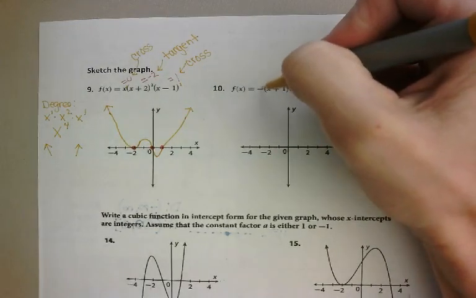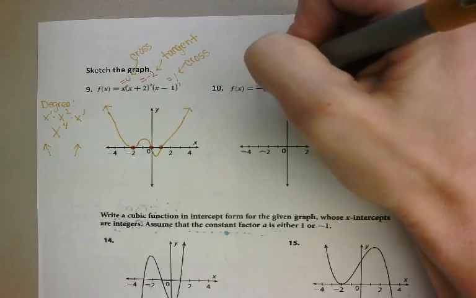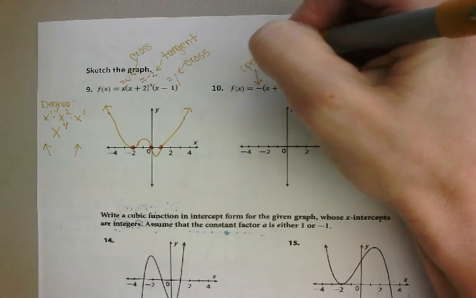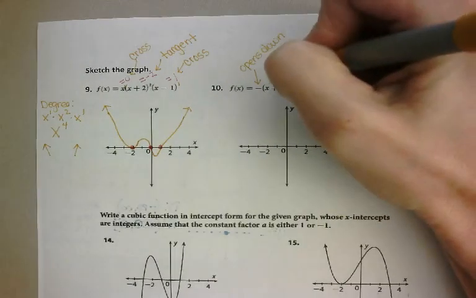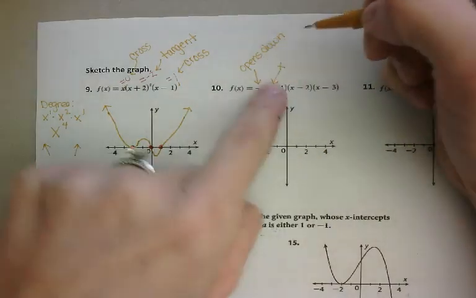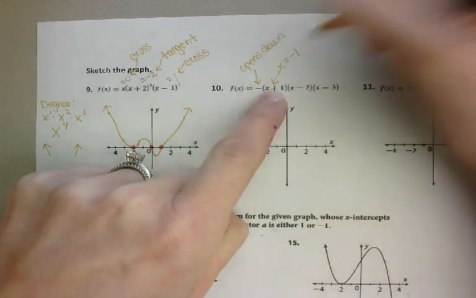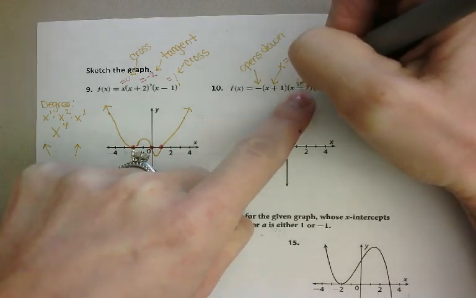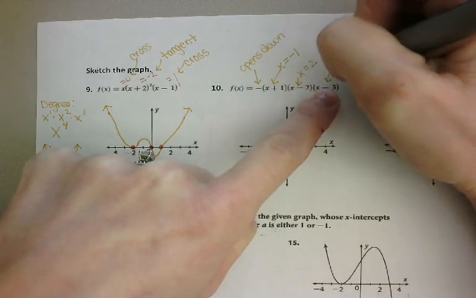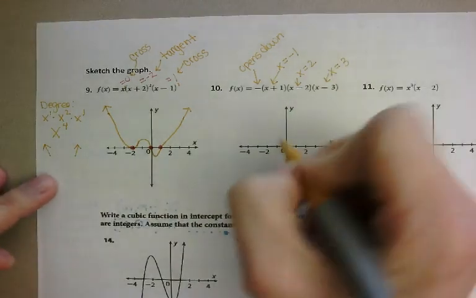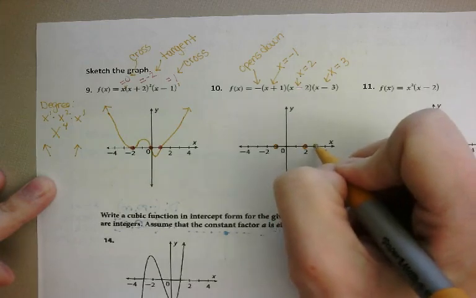So here, they're showing me that I have a negative for my A, so that tells me that the graph is going to open down. The A is negative. All right, here I'm going to have an x-intercept. What number plus 1 is 0? -1. Or you guys could just say it's the opposite. Here I'm going to have an x-intercept. Change the sign. At 2. Here I'm going to have an x-intercept at 3. So we have an x-intercept at -1, 2, and 3.